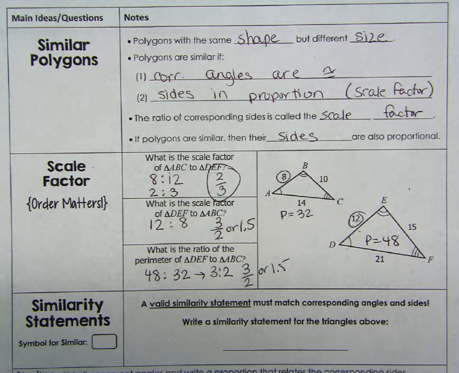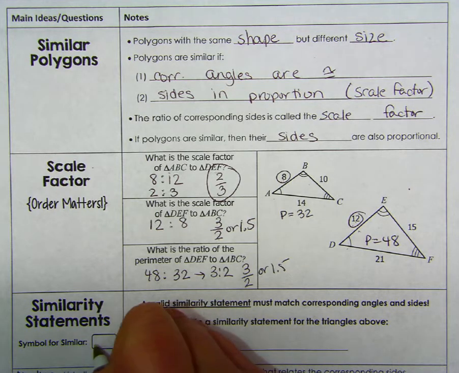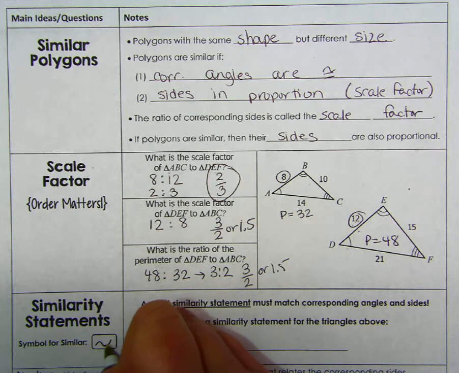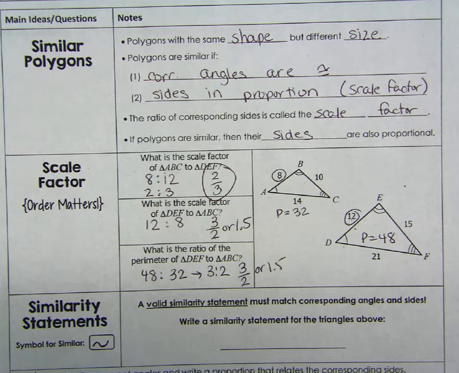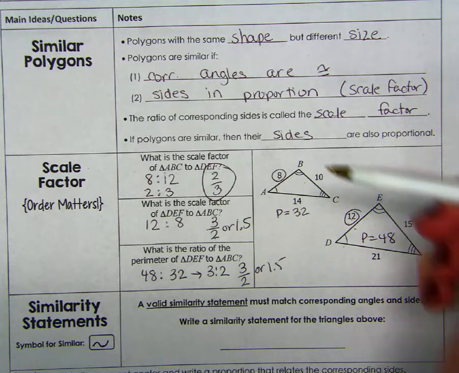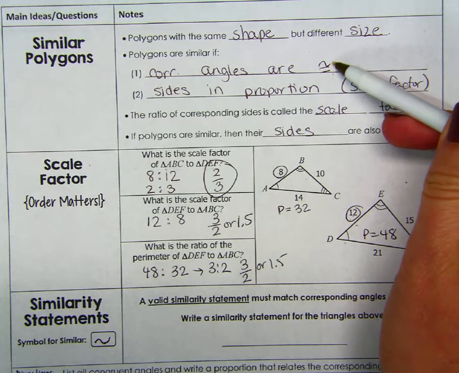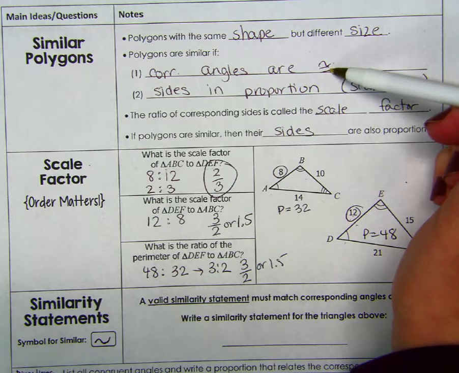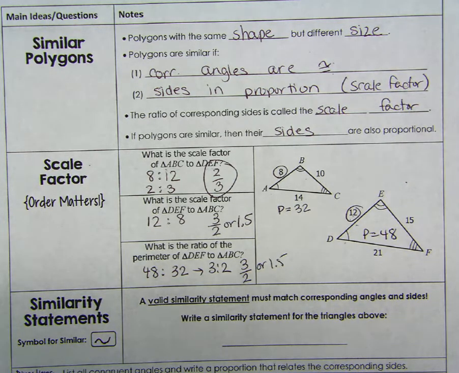All right, so similarity statements. If I want to say that something is similar to something else, the symbol is just that kind of squiggle. Like we saw with our congruent sign. The congruent sign was an equal sign with that squiggle on the top, which means that they're congruent and similar. So similar is just that squiggle. So if I want to say that two triangles are similar, I have to make sure that I match up the corresponding angles and the sides.